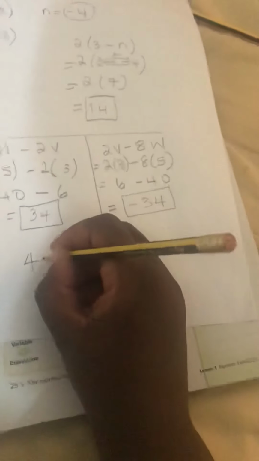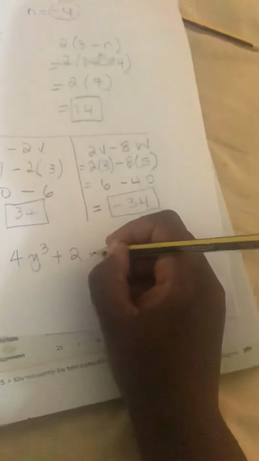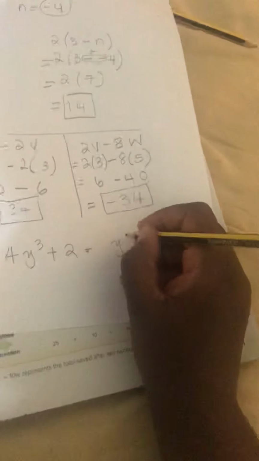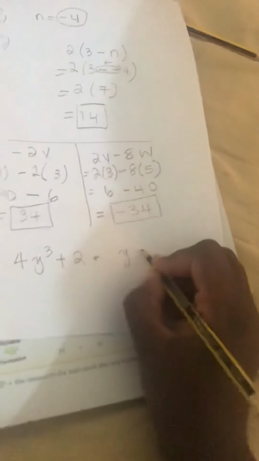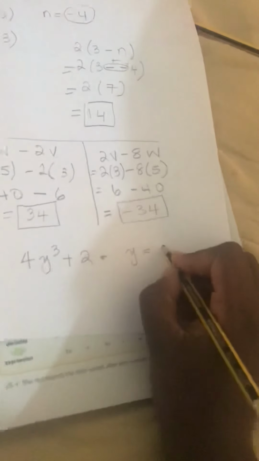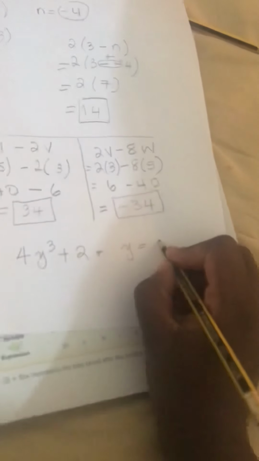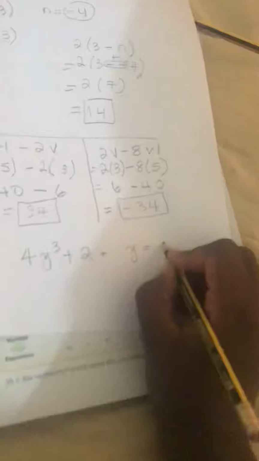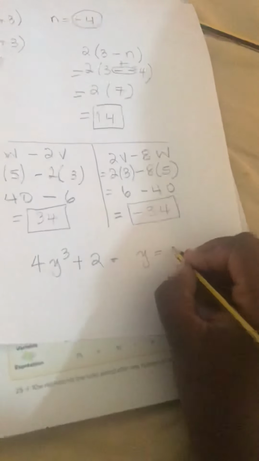So example 3, we have exponents. 4y cubed plus 2. Now if y is, let's use another number. Let's say y is, I'm trying to think. Let's say y is 5.